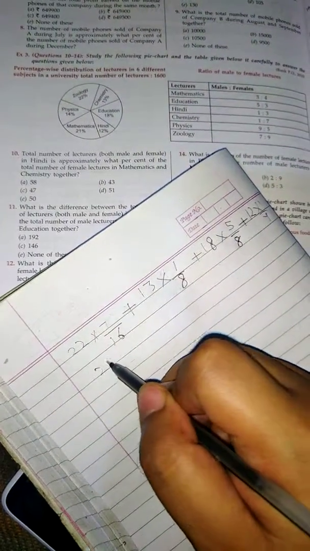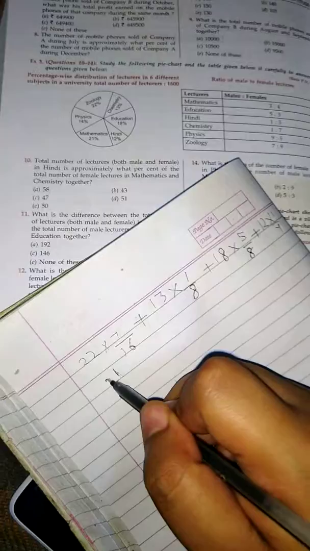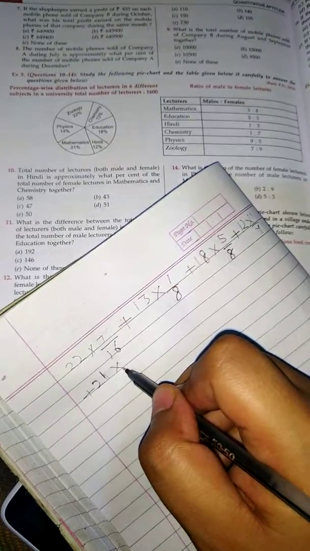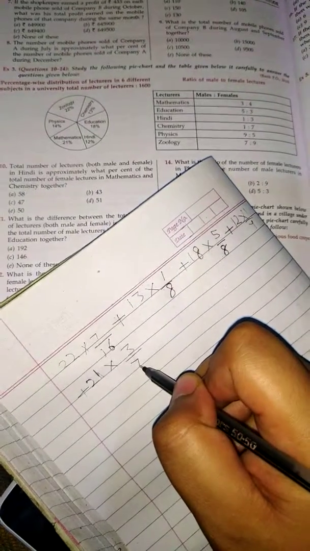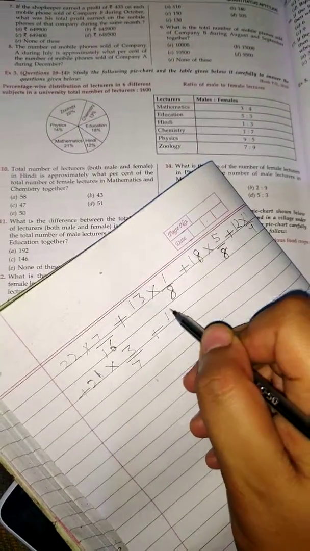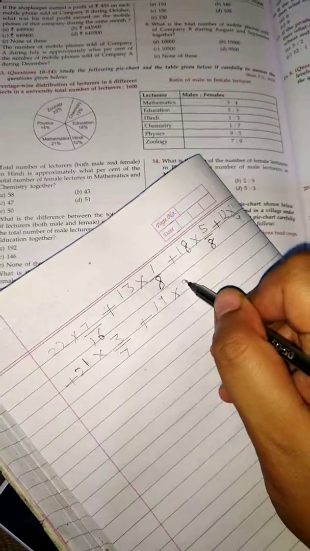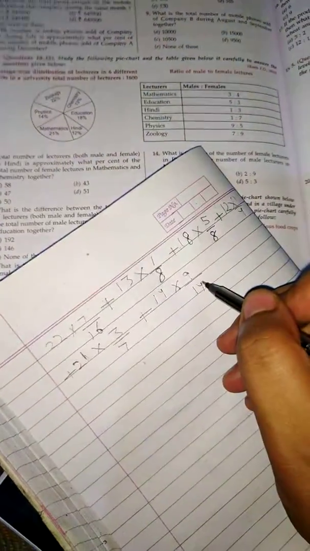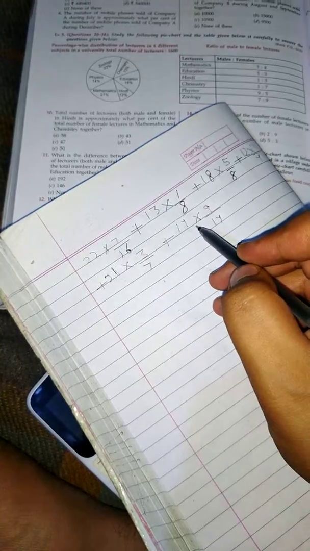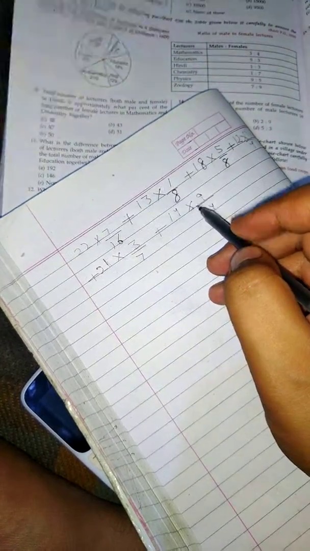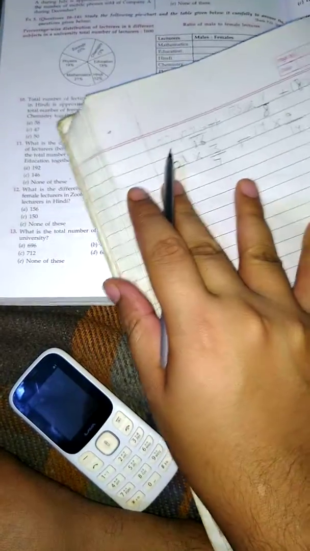We are having mathematics, that is 21. And we are having a ratio of 3/7, and then we are having physics, and we are having a ratio of 9 divided by 14. I think all are covered. So solve this and then multiply the whole by 16 to get the actual amount of male lecturers.